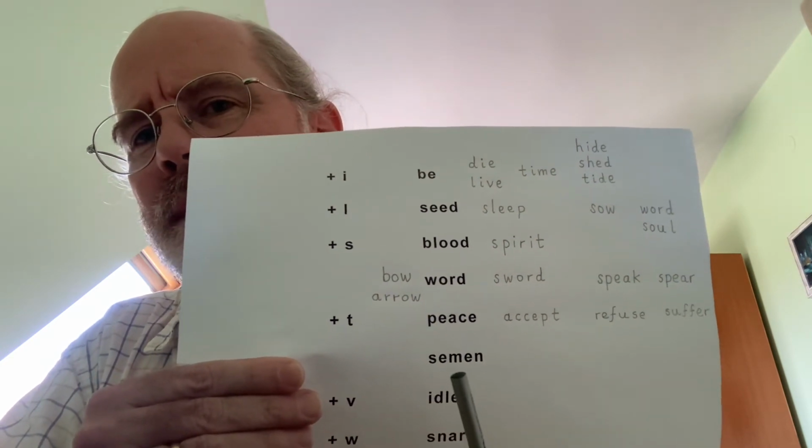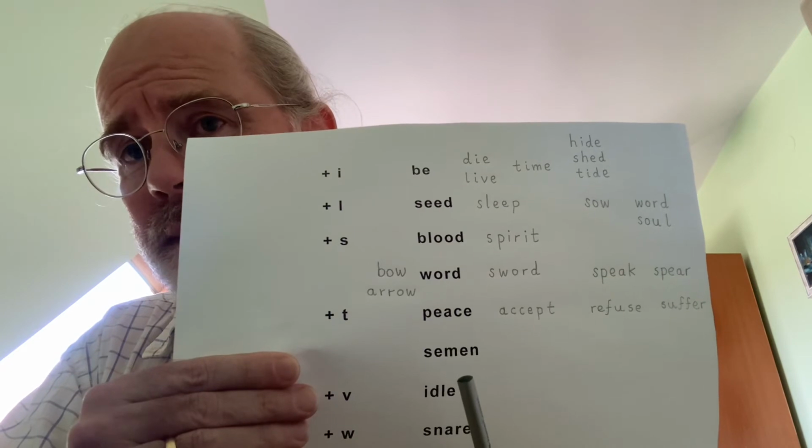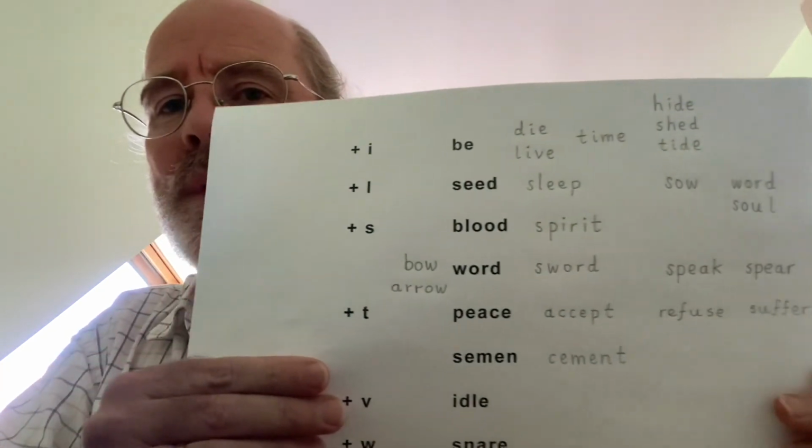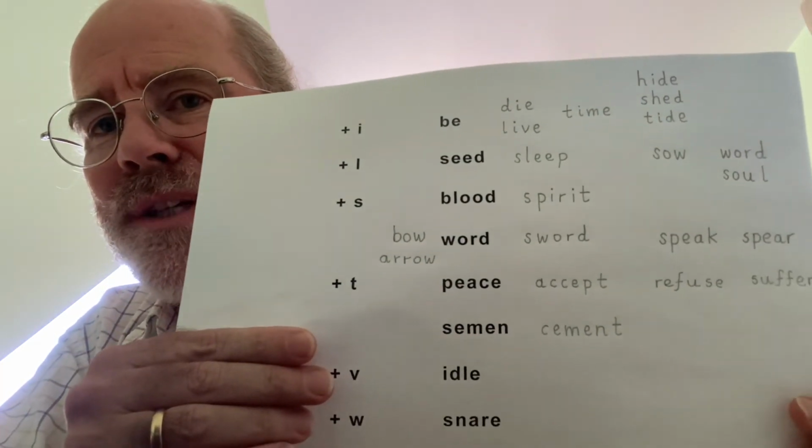And if we look at semen and add the letter T, we get cement. Semen, cement. Cement is spelt with a C, but the C is pronounced S. So it's a very easy connection to make.